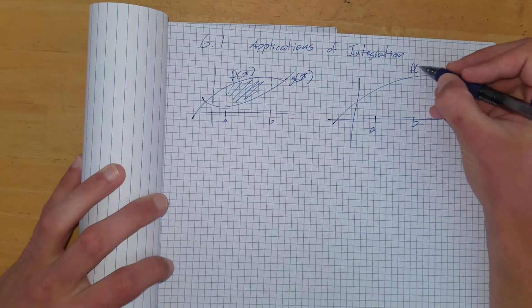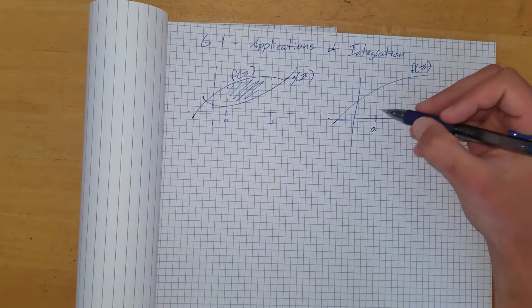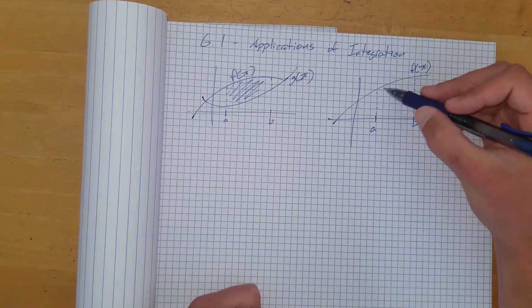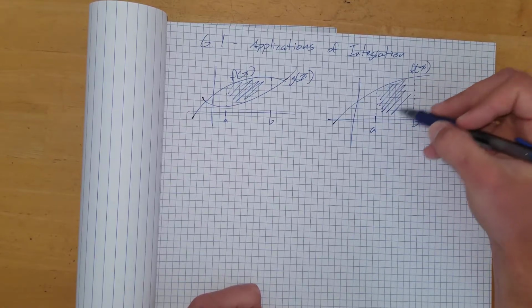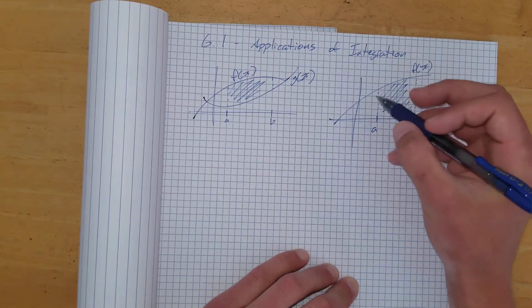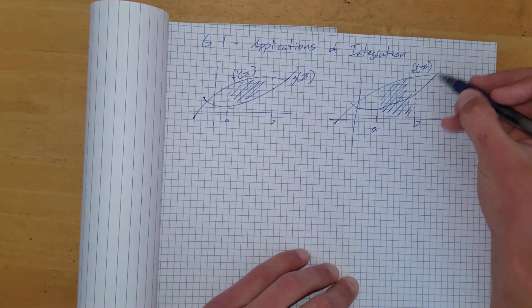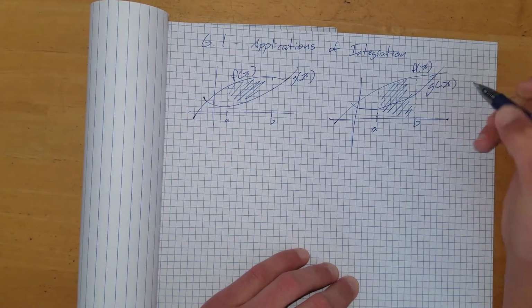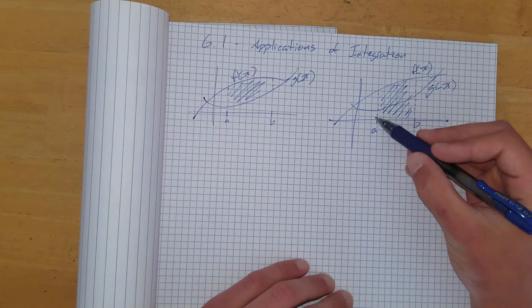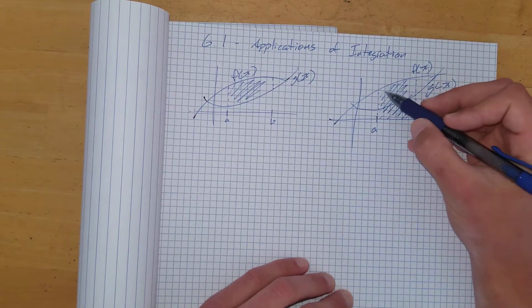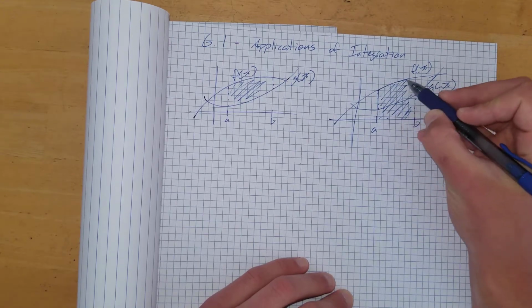So we're dealing with f of x, right? To find all this area, we have to integrate it, right? So we're going to find all this area, but then we have this other curve coming in through like this. This is g of x. And so we want to get rid of this stuff so that all that we're left with is everything in here.